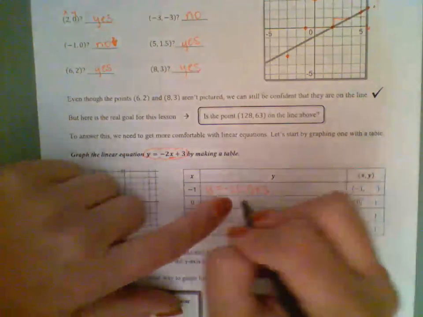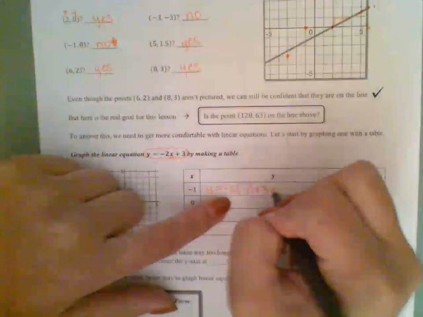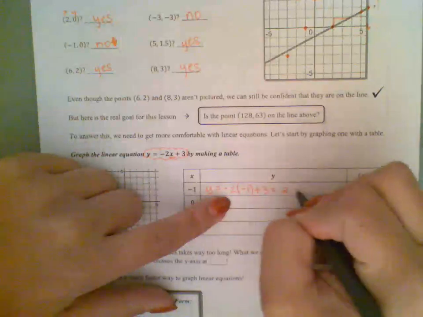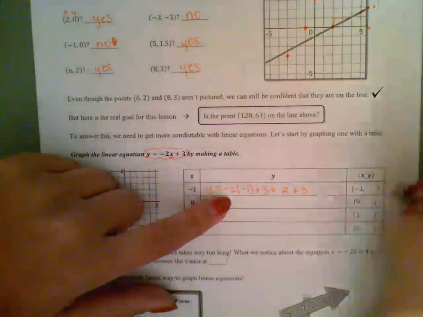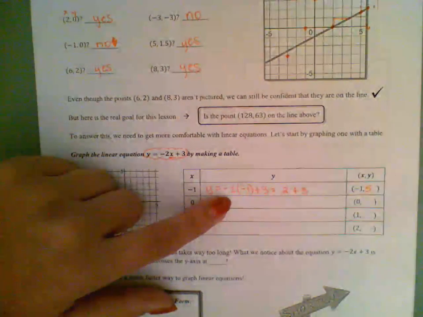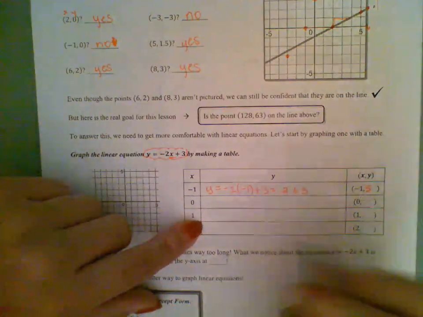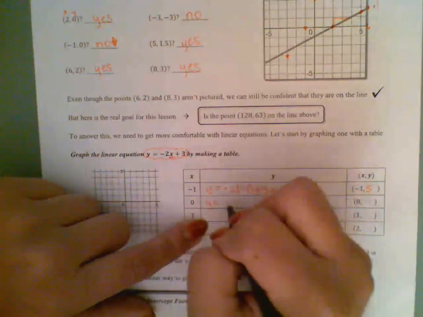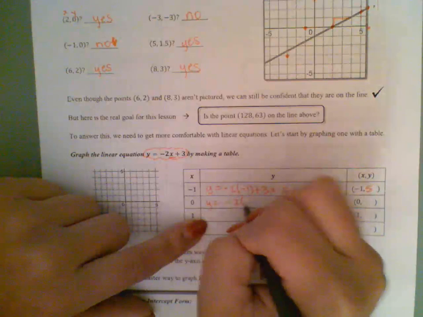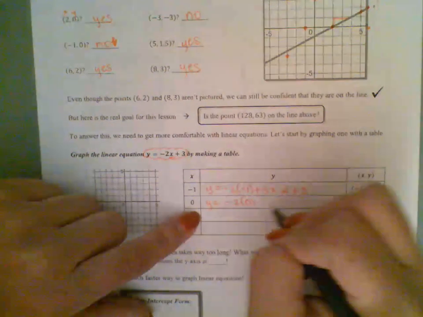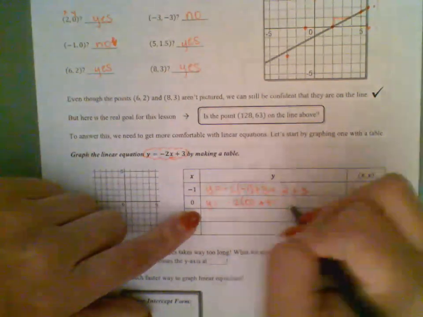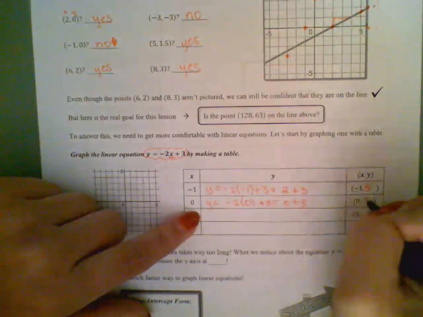So let's see, -2 times -1 is a 2 plus a 3 is going to give me a 5. Okay, let's try the next one. Y is going to equal -2 times 0 plus 3. That's 0 plus 3, so that's 3.